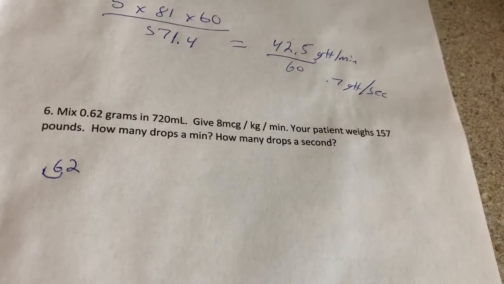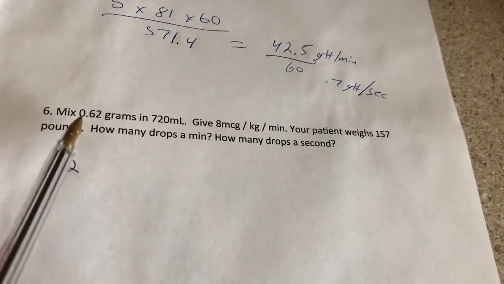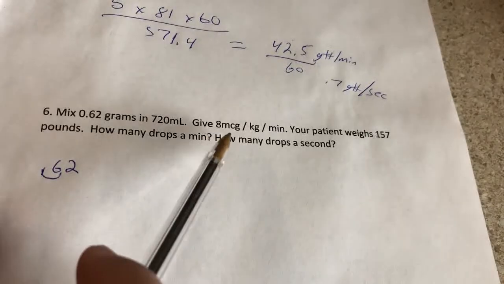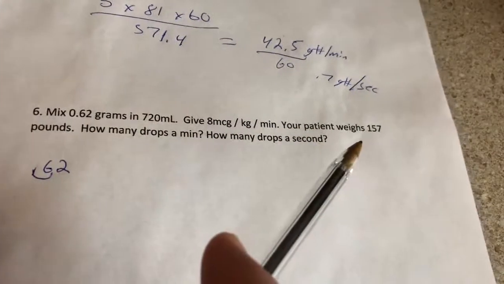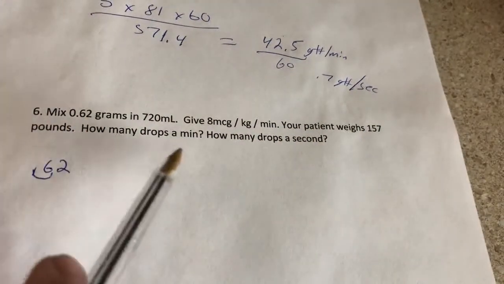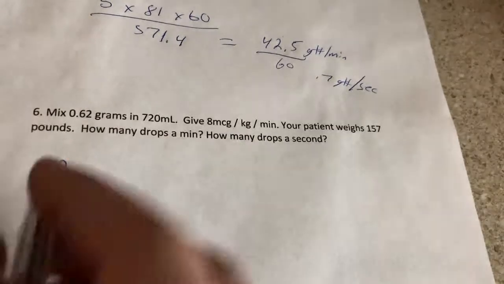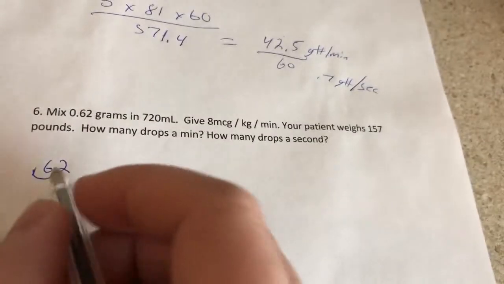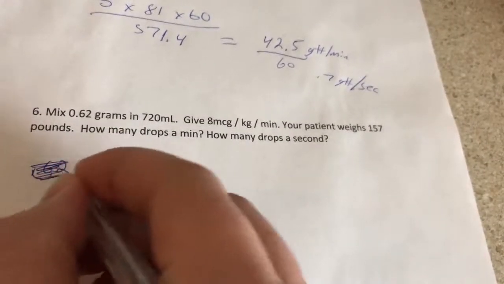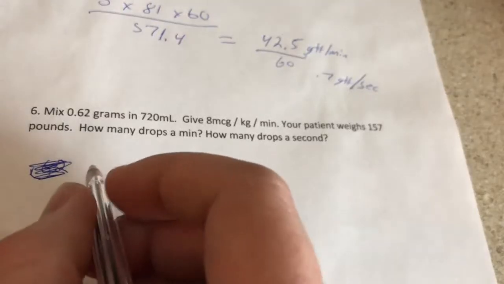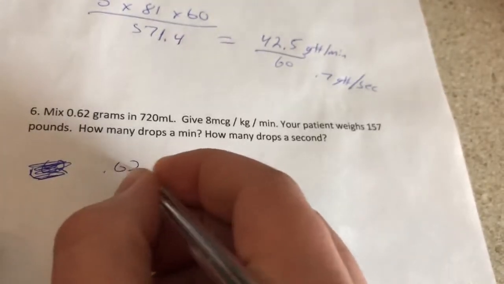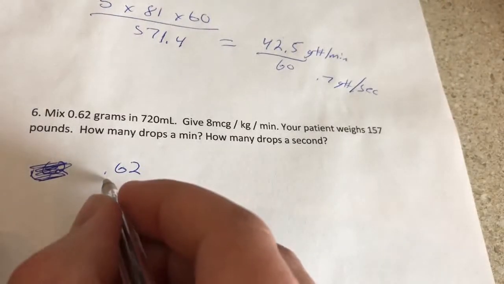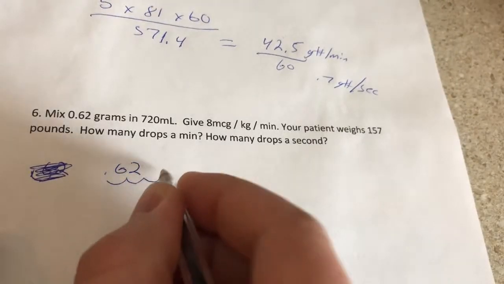Okay, let's look at question 6. So it's asking for 0.62 grams in 720 mLs. Give 8 micrograms per kilogram per minute, and your patient weighs 157. How many drops a minute? How many drops a second? So we know 0.62 grams, we have to move the decimal place over 3 spots. 1, 2, 3.